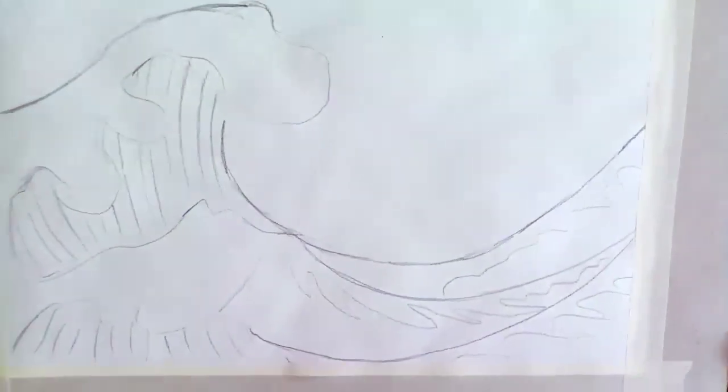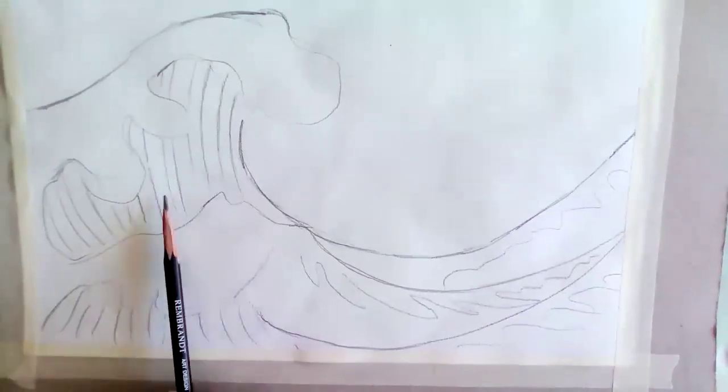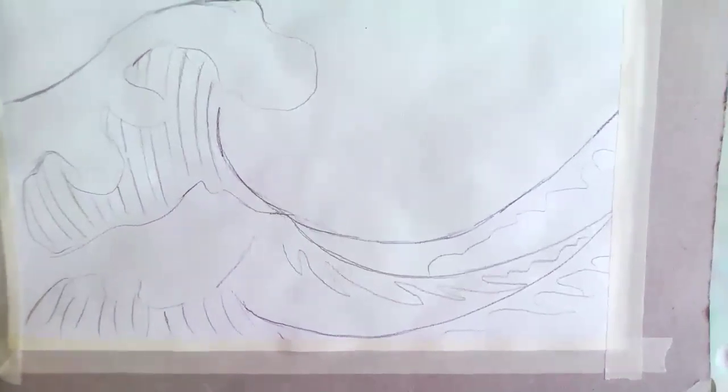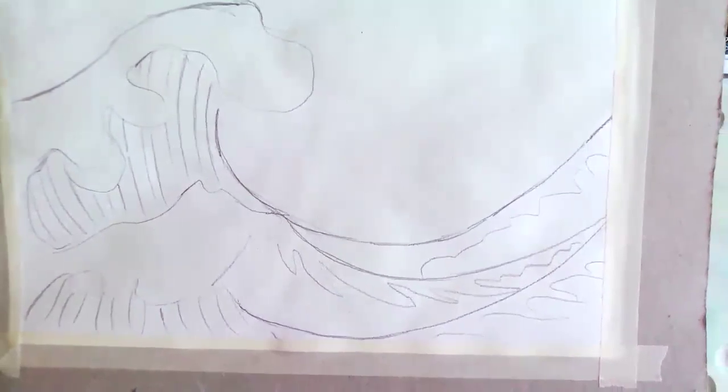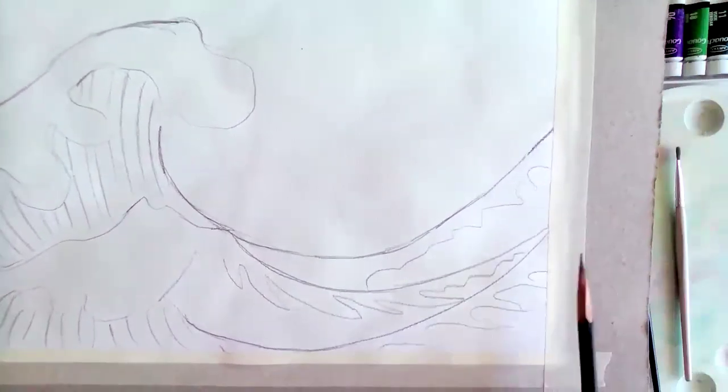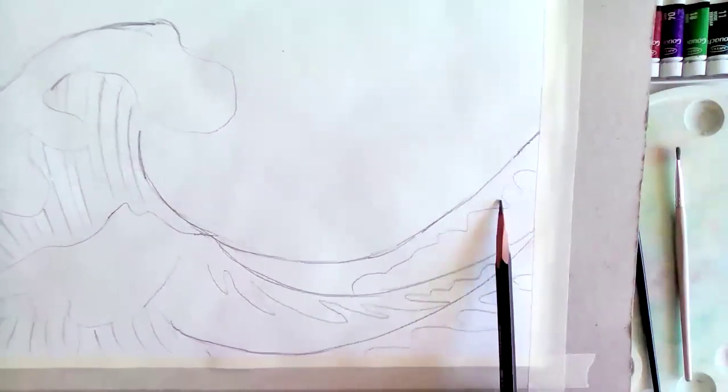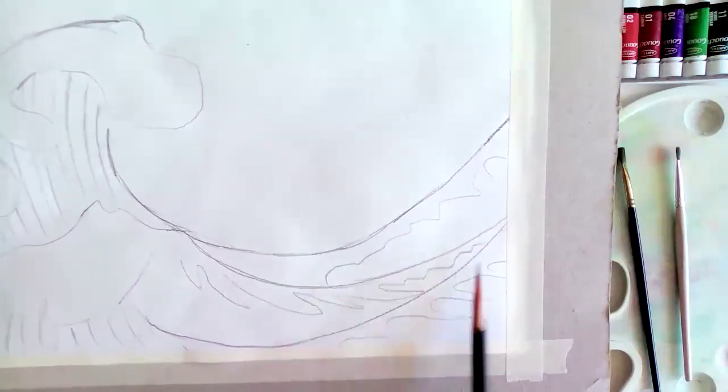Like I did. So here on this part I did the stripes. It doesn't have to be really perfect, we're gonna use paints. And on this side, in those emptinesses, we just play with the curvy lines.